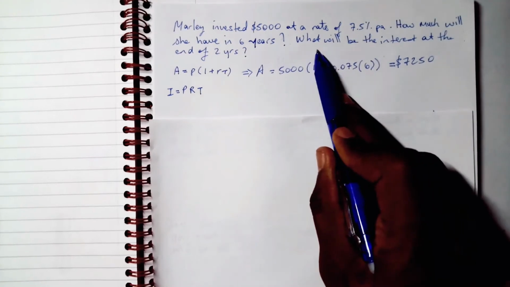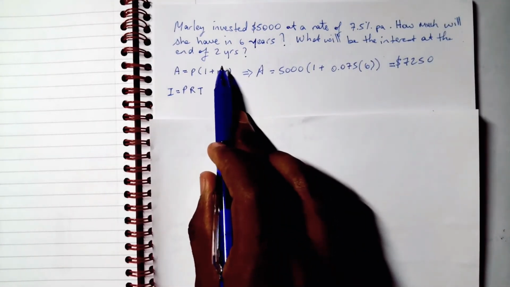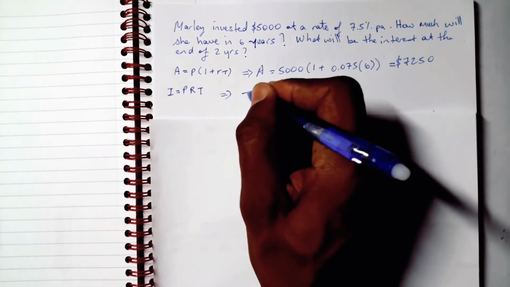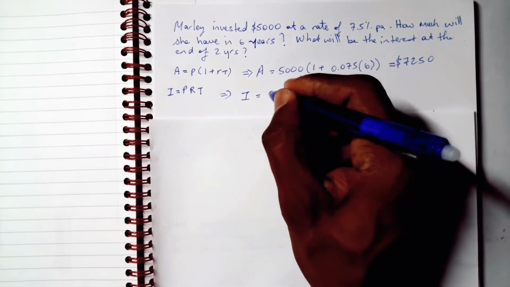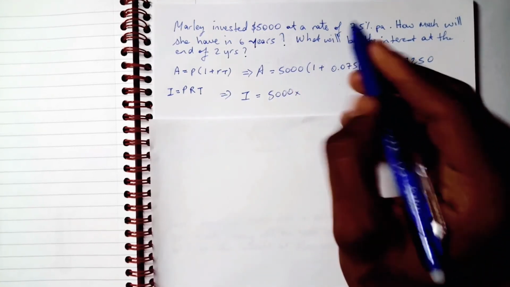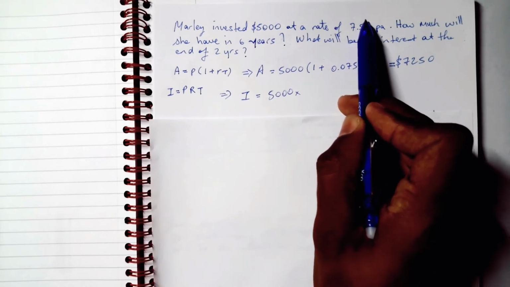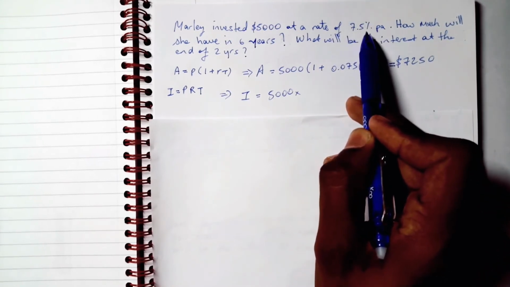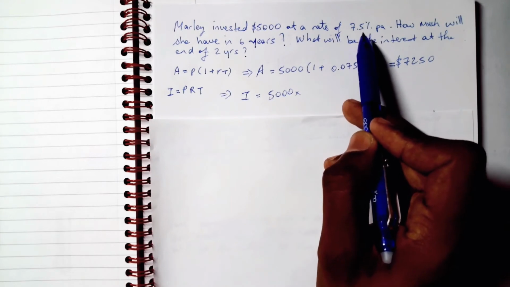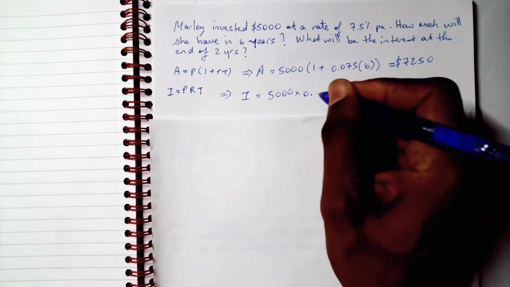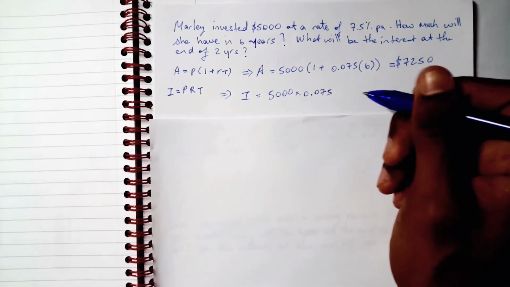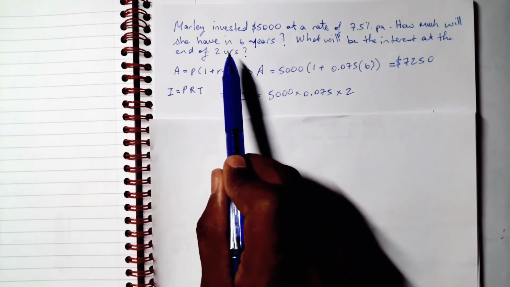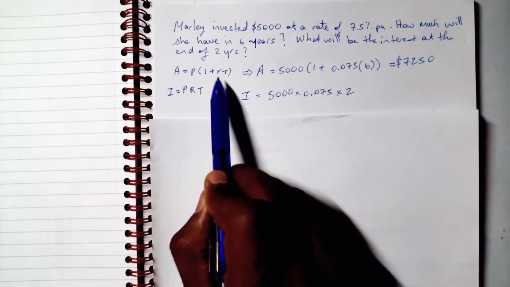The next part of the question asks, what will be the interest at the end of 2 years? So they want to know just the interest only. The interest I is equal to the principal, which is 5,000, multiplied by the interest rate, which we convert to a decimal because we can't work with the percentage directly; that is just notational. We must divide by 100 first, so get into the habit of dividing by 100 in your mind. And multiply that by time, which is 2 years this time.